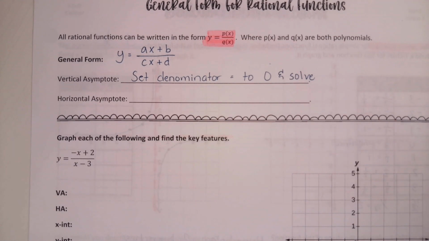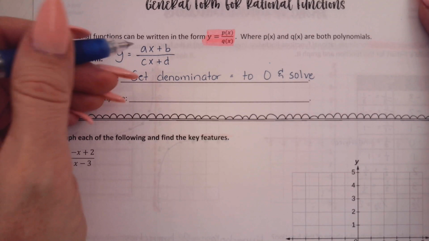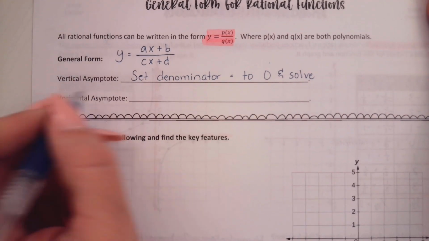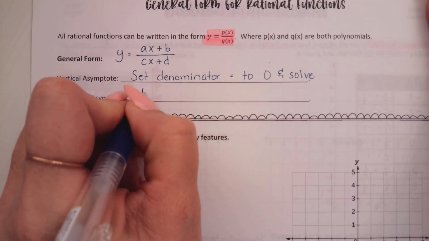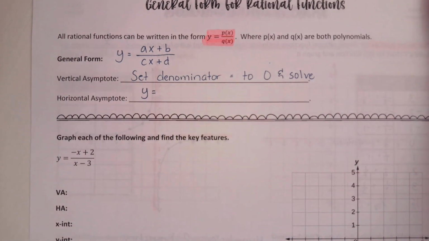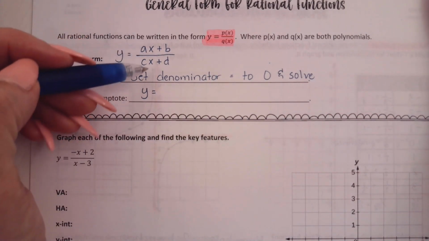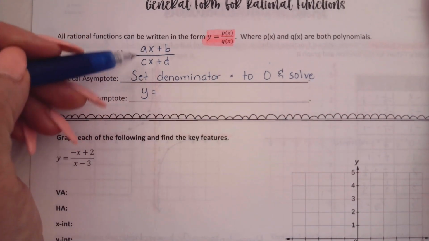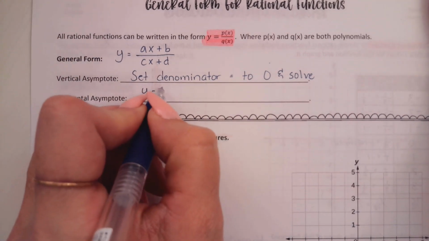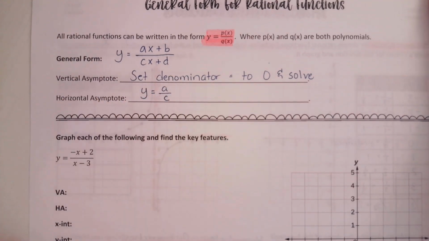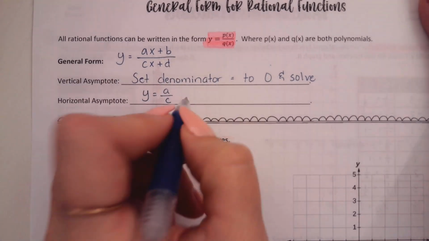Horizontal asymptote. The horizontal asymptotes do change. We'll look at other possibilities for horizontal asymptotes on Wednesday this week. But for today, when we're dealing with just a linear function over a linear function, our horizontal asymptote is going to be y equals, because it's a horizontal line, the ratio of these two leading coefficients on the x values. So y equals a over c. It's just the ratio of the leading coefficients.